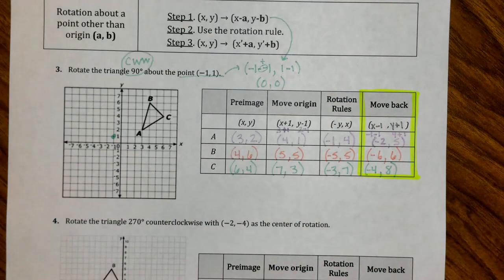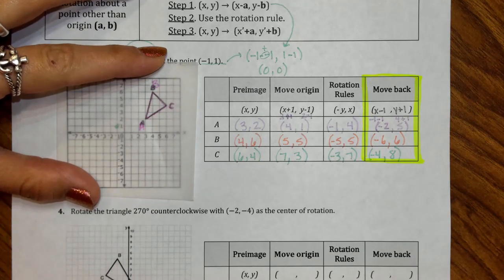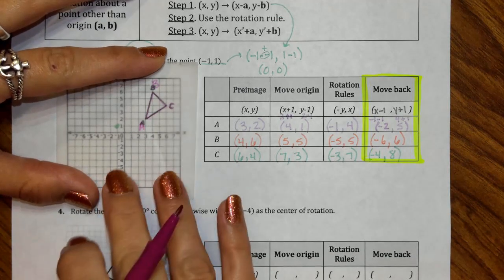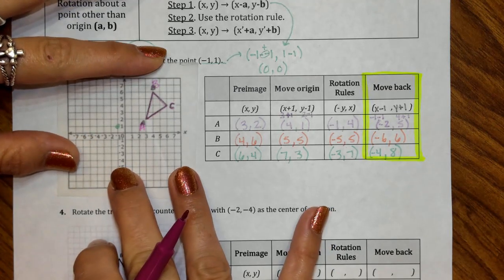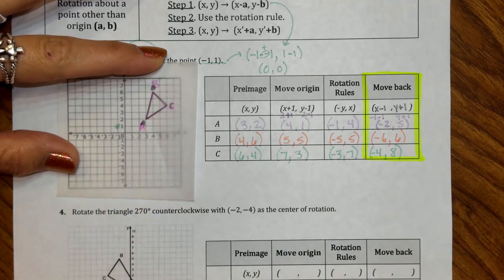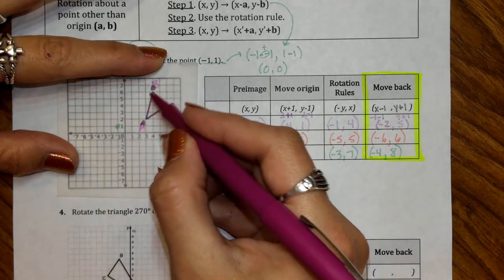I'm going to very quickly show you with the patty paper. In the patty papers, I showed the patty paper with the center of rotation at the origin. I did not put anything at the origin this time because the point of the little plus sign is to put that at the center of rotation. So instead, I have put my points here.